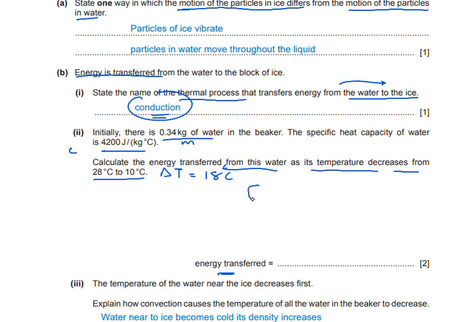That is simply E equals mc delta t. It's mc delta t or mc delta theta, whatever you like. Just substitute the values: 0.34 times 4200 times 18. On calculating, you'll get the final response as 2.6 times 10 to the power 4 joules as its energy. Okay.